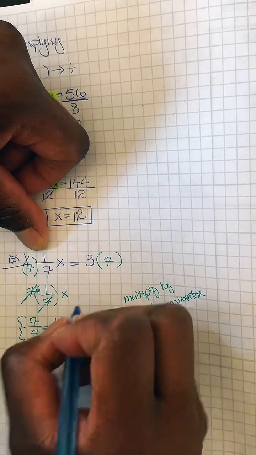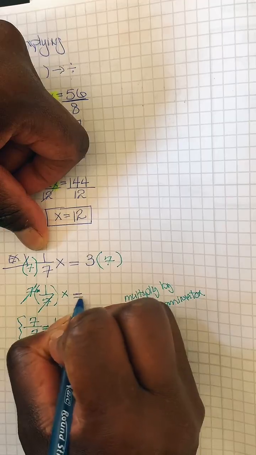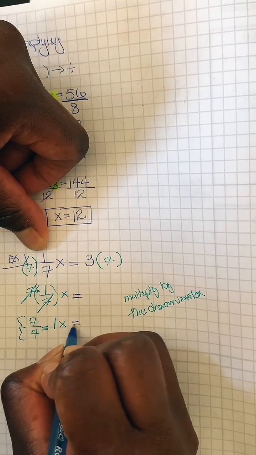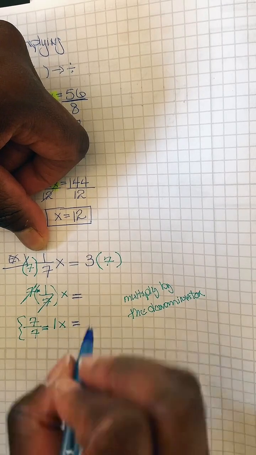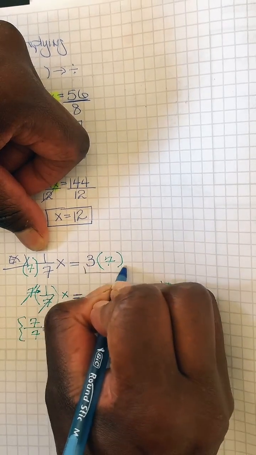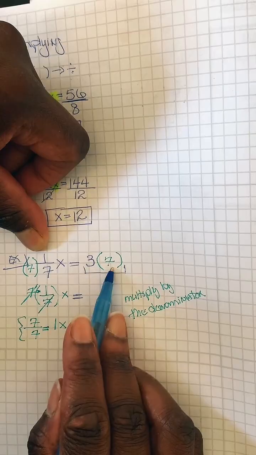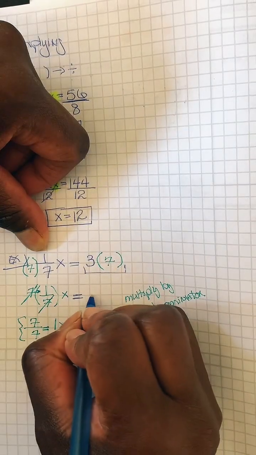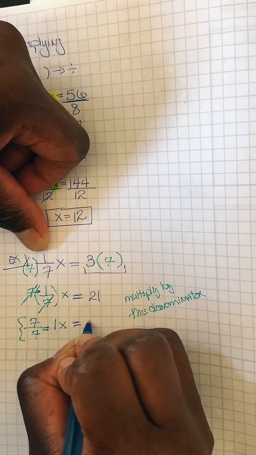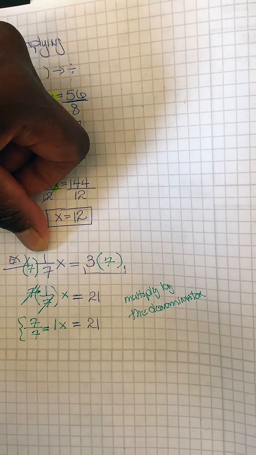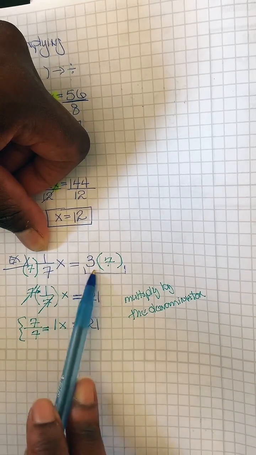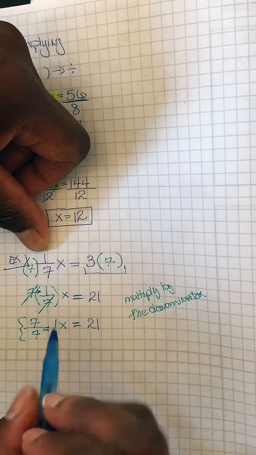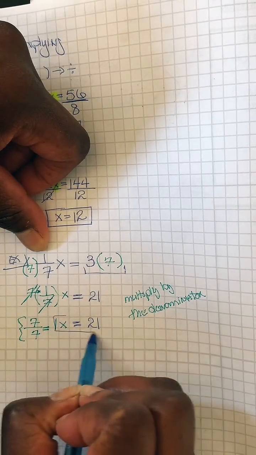So now that's the left side. So we got 1x. But what is 1x going to equal? Well, let's just multiply the 3 and the 7, which gives me 21. So the unknown variable that will make this statement true is going to be 21.